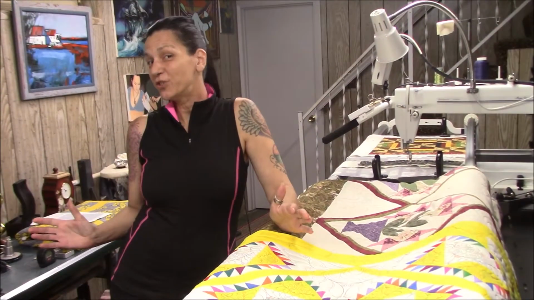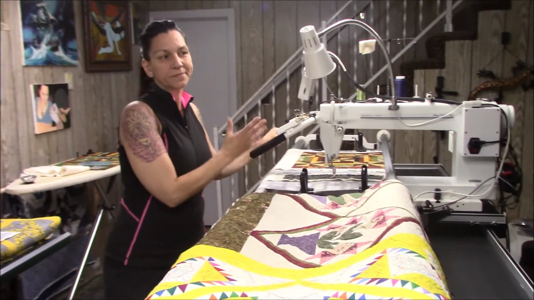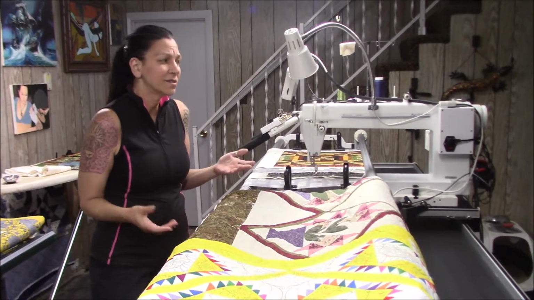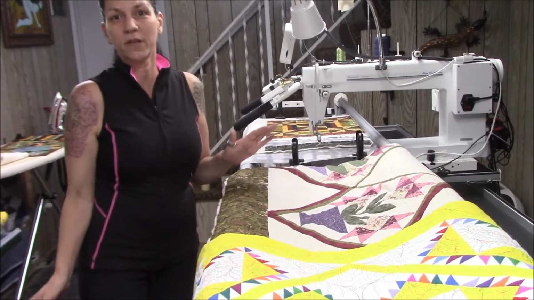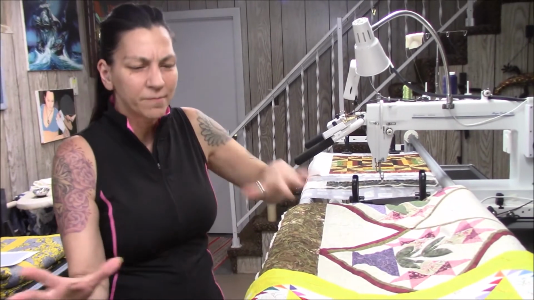So you're all excited to use your Cubot? If you're like me, you inherited it when you bought a used machine. When I first bought this, I thought Cubot, I don't want to use that. I don't care about computerized quilting, but I had no idea how much I was going to love it. I love precise.